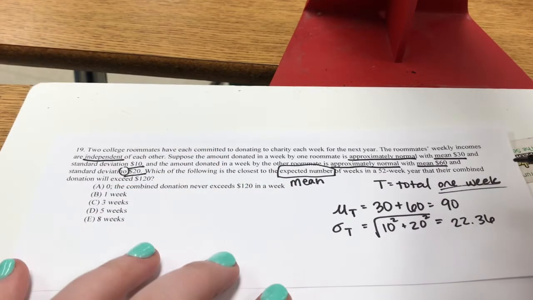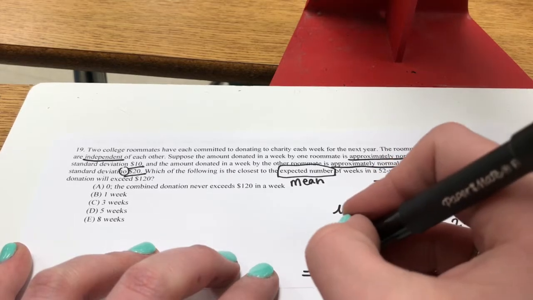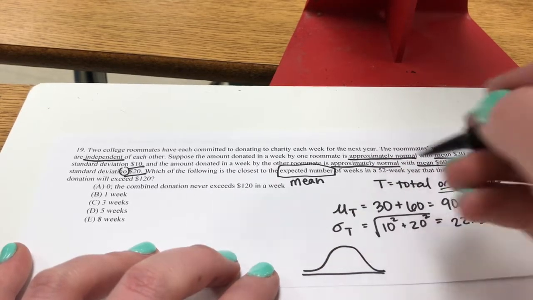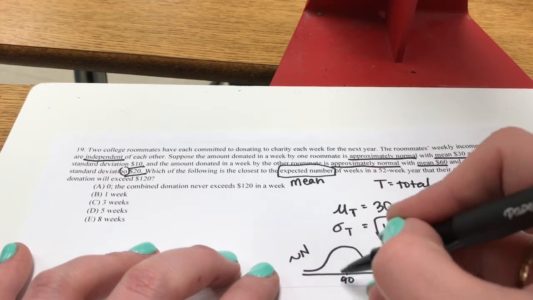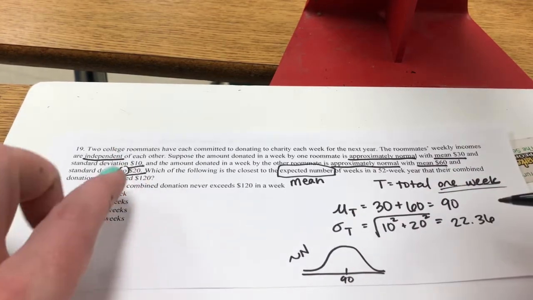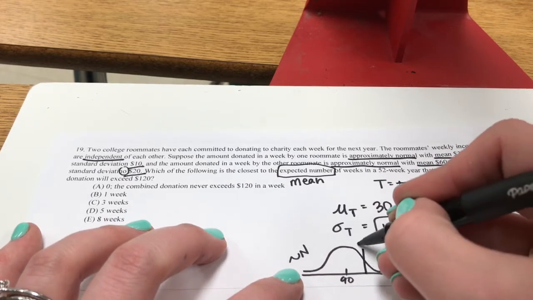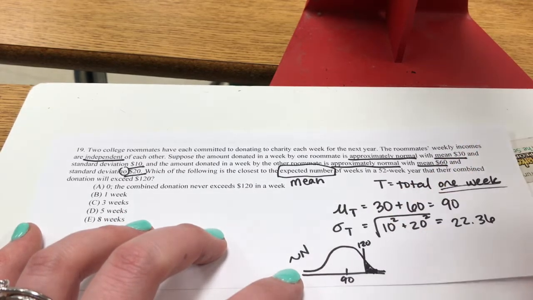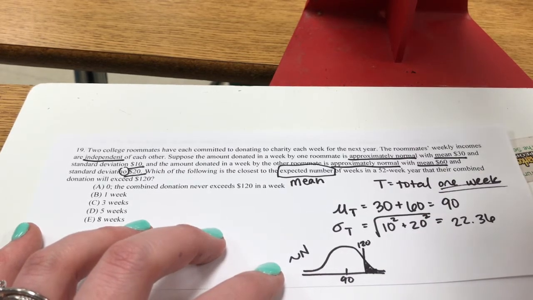So picture, they told us that each of those was approximately normal, so all of this is still approximately normal. But now we have the new mean and the new standard deviation. And it's asking us if the donation will exceed $120. So 120 is over here somewhere, and we're finding this area. Again, this is all just for any given week.